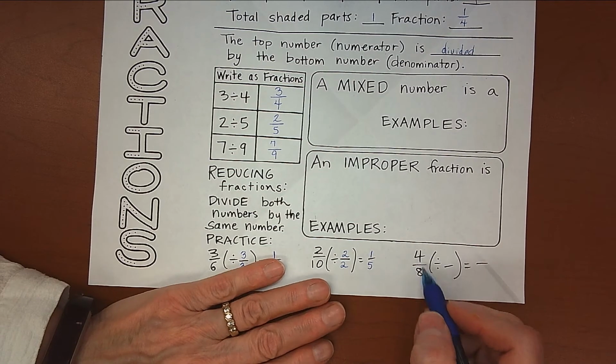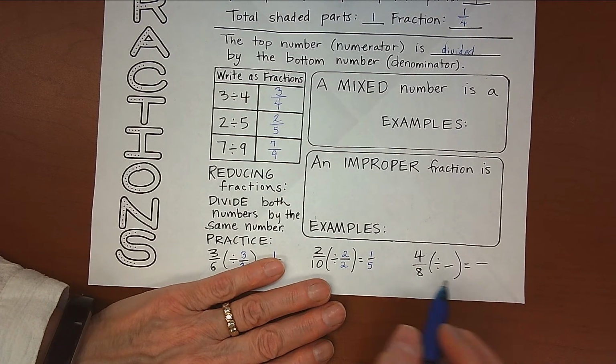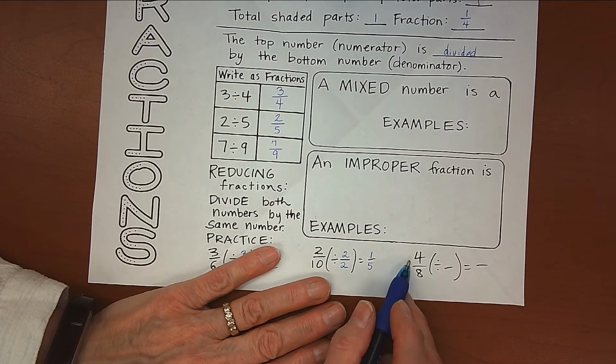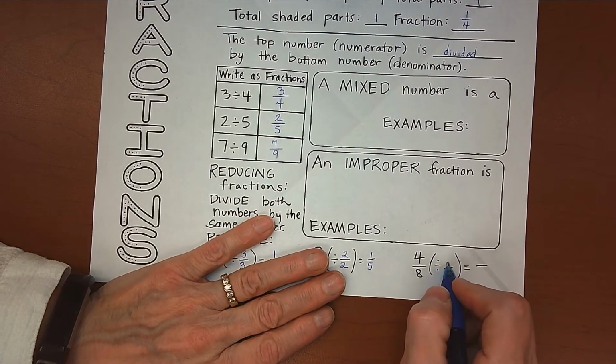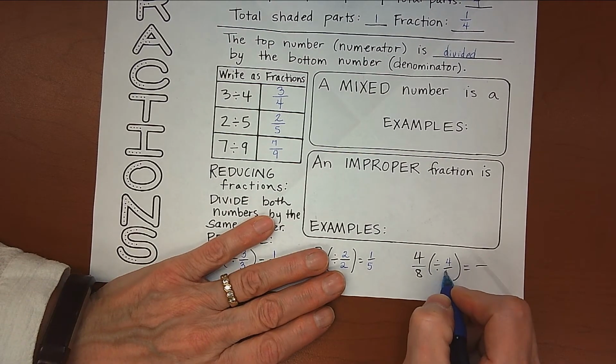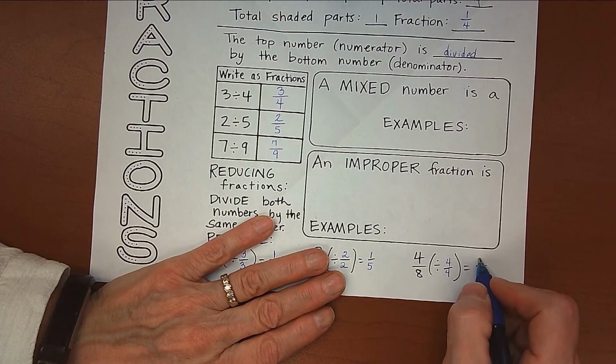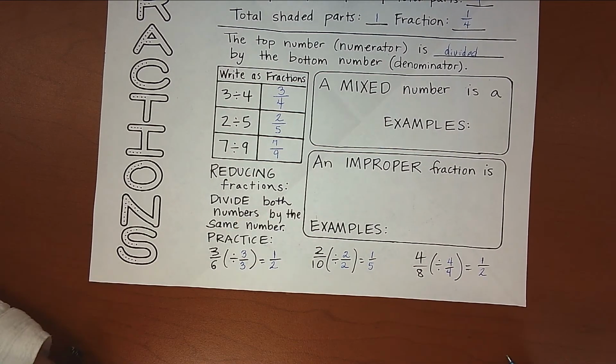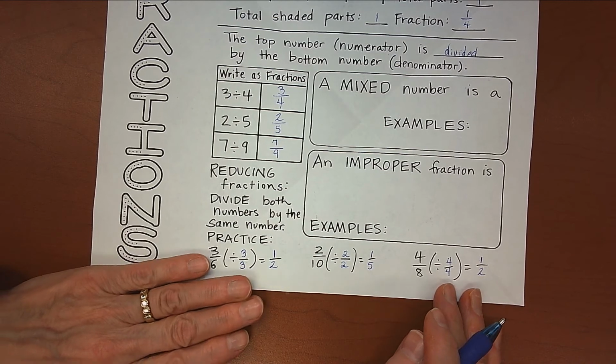When I look at the numbers 4 and 8, I see that the greatest common factor, the biggest number that divides into both of those, is 4. So I'll divide both sides by 4. 4 divided by 4 is 1, and 8 divided by 4 is 2. And so these two are equal.